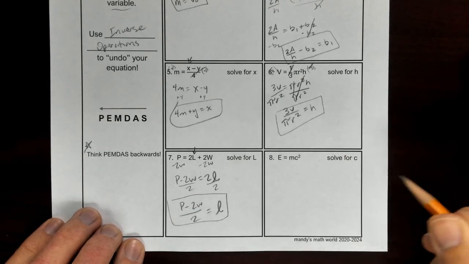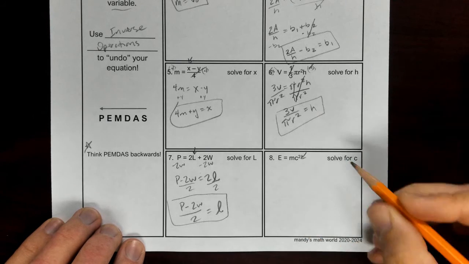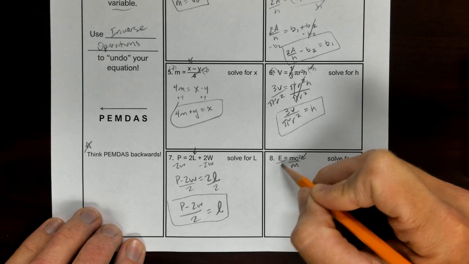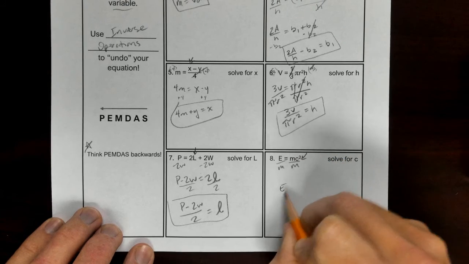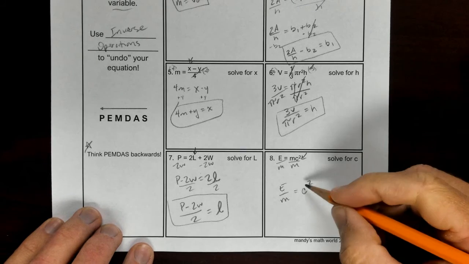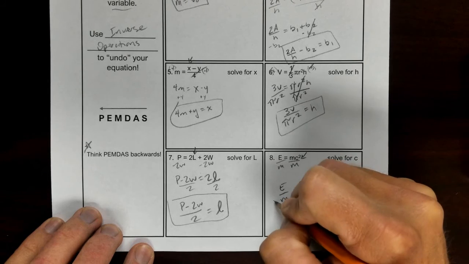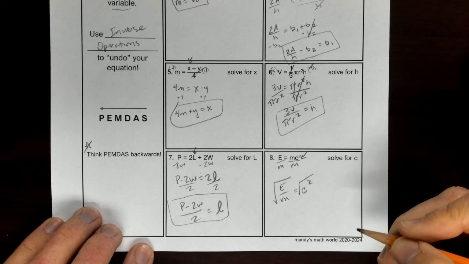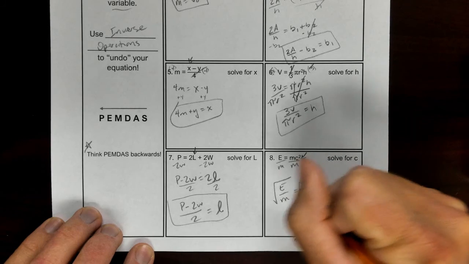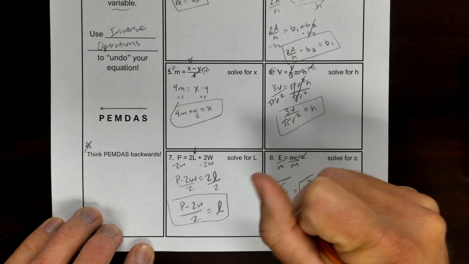Last one, number 8, E equals mc squared. We're solving for c. Alright, so I'm going to divide by m, because that's m times c squared, so divide by m. We get E over m equals c squared. Now the opposite of squaring something is to take the square root, so I'm going to square root both sides. And we get c equals the square root of E over m. And we'll leave it like that.